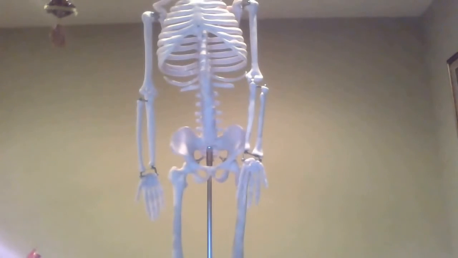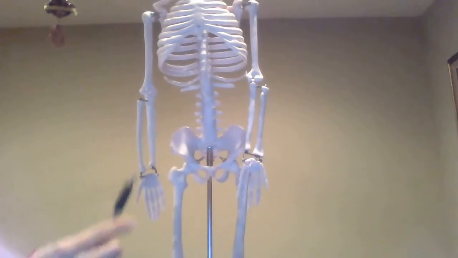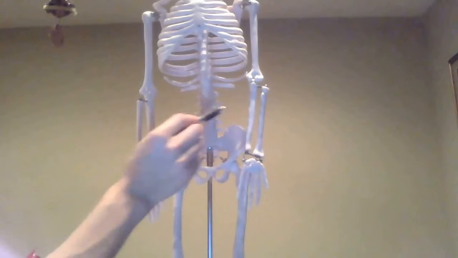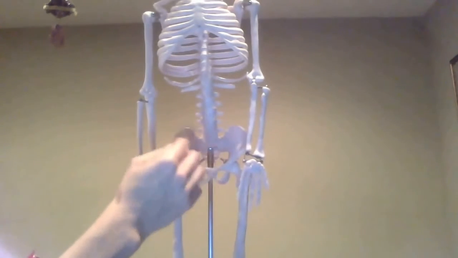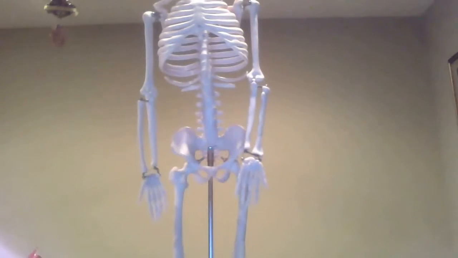Then the anterior superior iliac spine is right here. And then the iliac fossa is here.